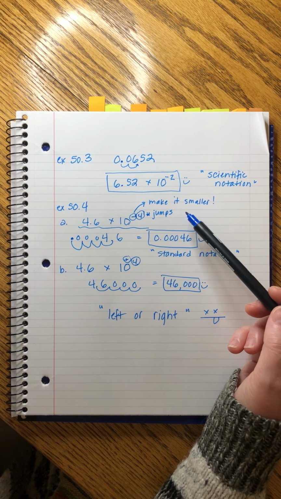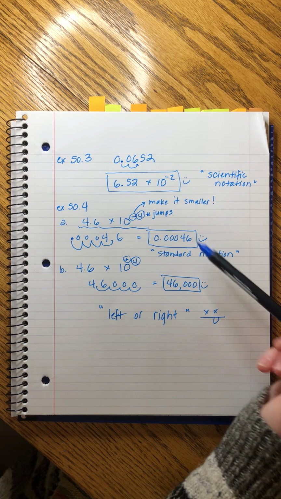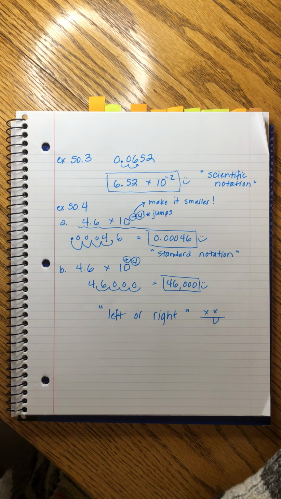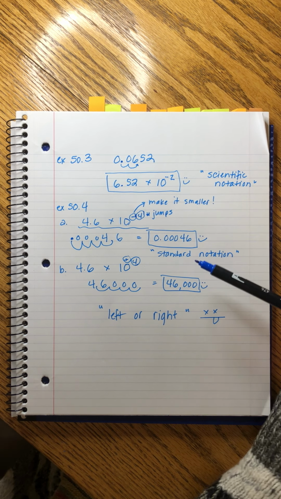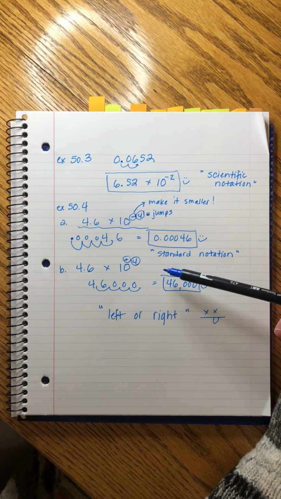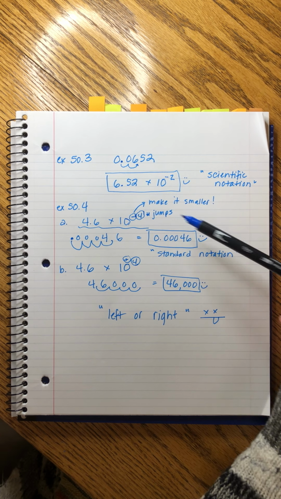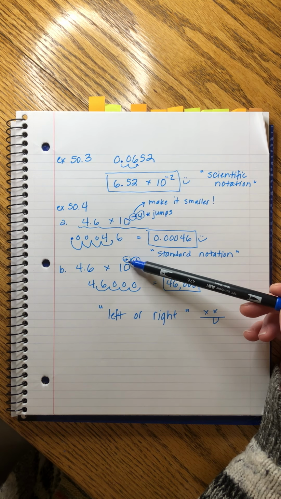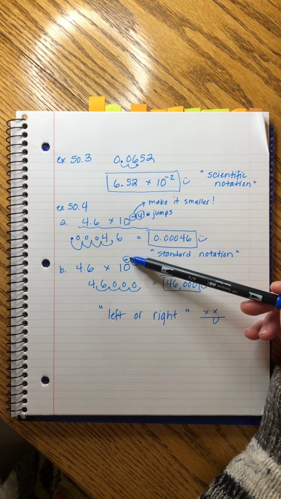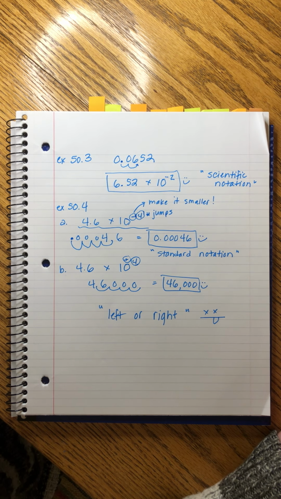The question you want to ask yourself is, are you trying to make your number bigger, larger, or smaller? Greater or lesser, whatever the mathematically correct terms are. Think of it in terms of how you want to change the value of the number. If there's a minus sign, that means that you're taking jumps that make the number smaller. If there's a positive exponent, that means you're taking jumps that make the number bigger. All right? We're going to work on this a lot.